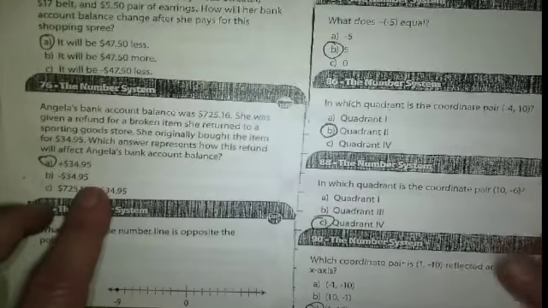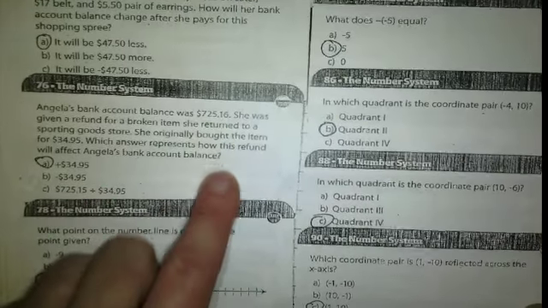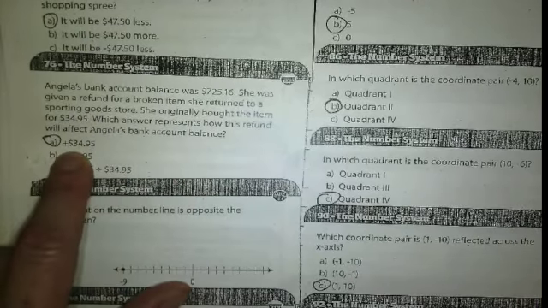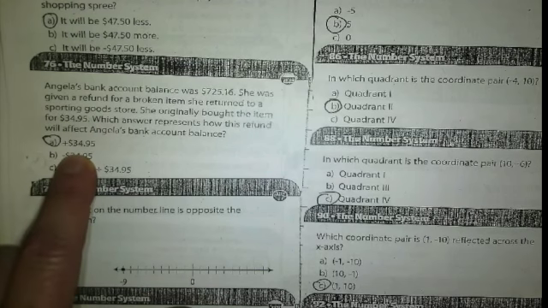Angela's bank account balance was at this number. She was given a refund. Which answer represents how the refund will affect her bank account? Refund means she's going to be getting money added to her bank account, and it's this amount, $34.95, so it'd be a positive $34.95. What point on the number line is opposite of the point given?